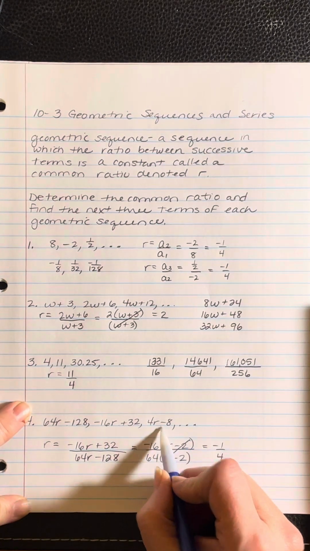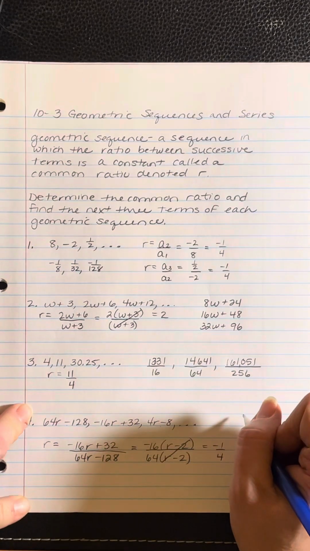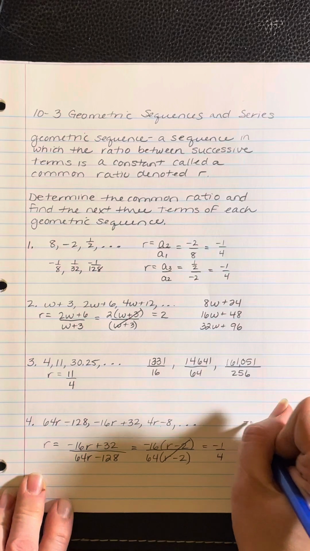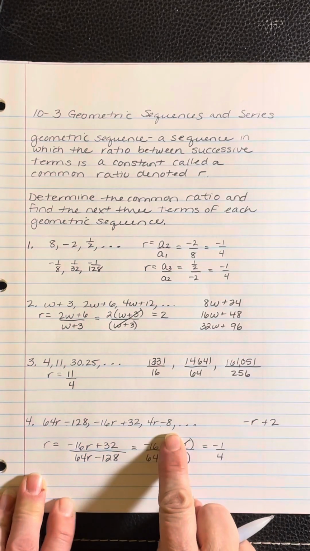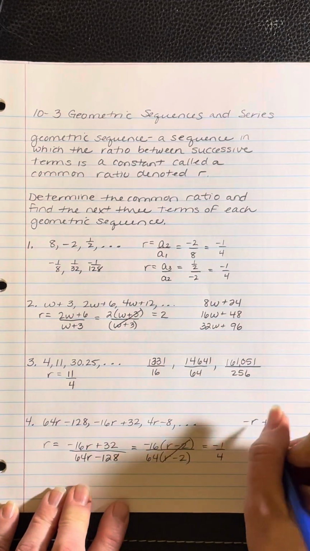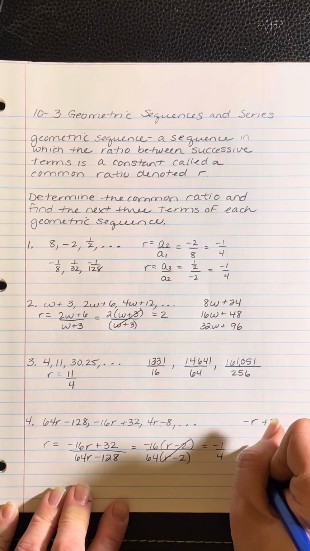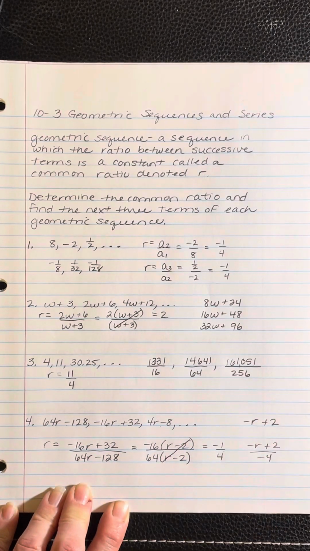So I'm going to take 4r minus 8 times negative 1/4, and I'm going to end up with negative r plus 2. You're going to essentially divide both of those by 4. Next term, I'm going to have this times this, so I'm going to have negative r plus 2 over negative 4.